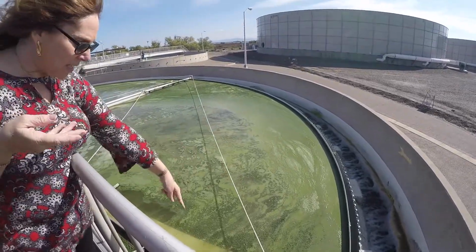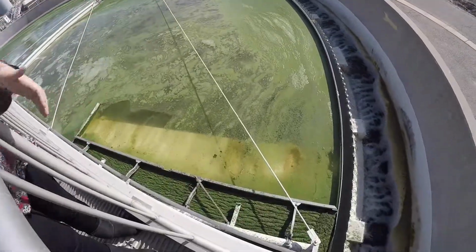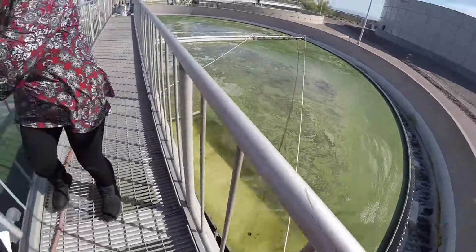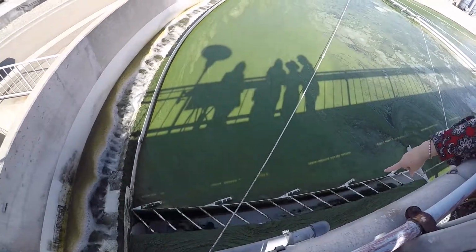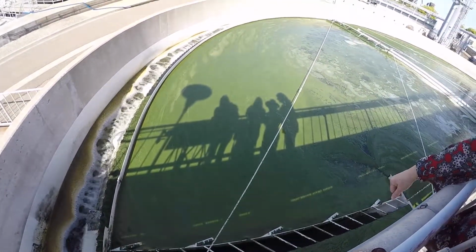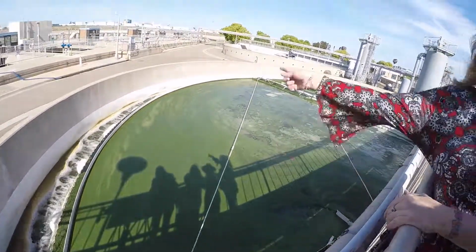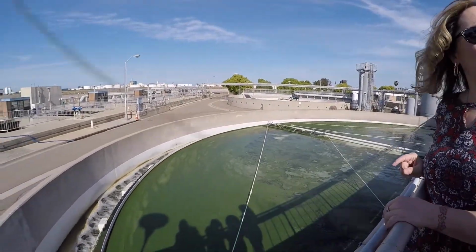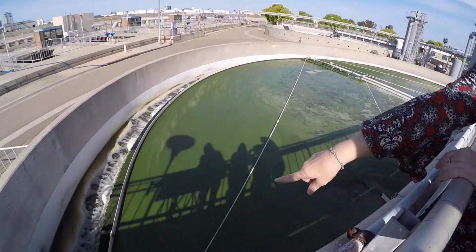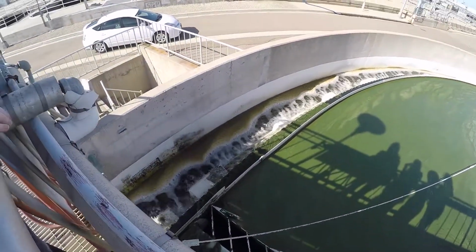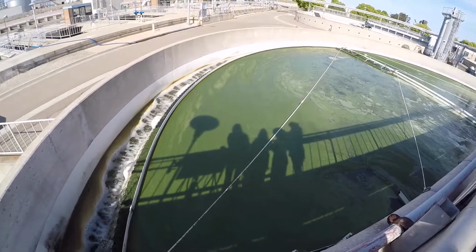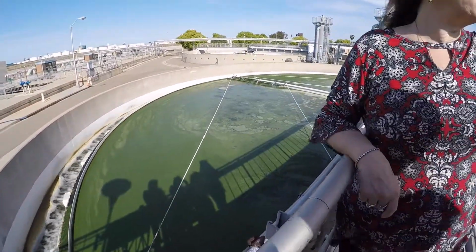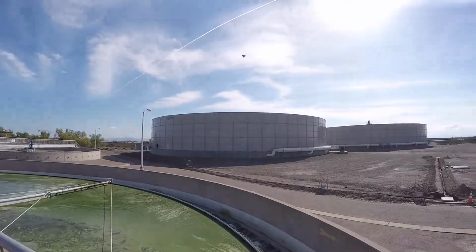And then this is called a skimmer, and it skims the algae off. And they'll return it back to the wetlands. Okay. And you can see how clear the water is coming over the edge. So the water coming over the edge is the clean water, and it goes over into the biotowers and trickles down to get the ammonia out of it.